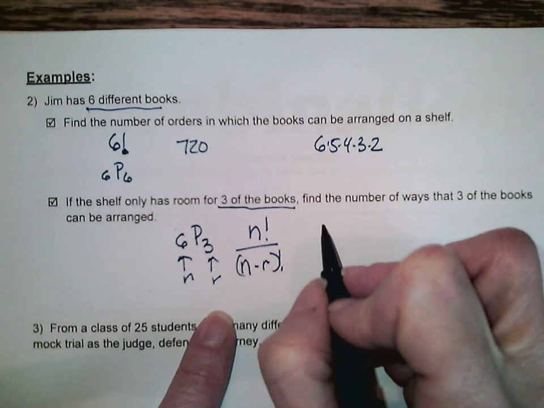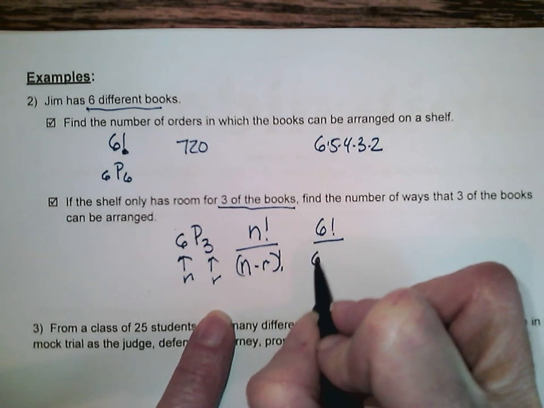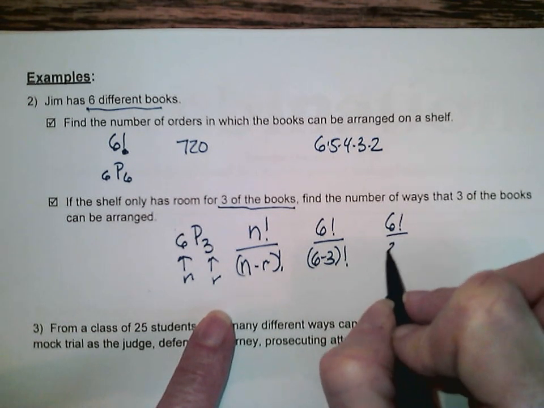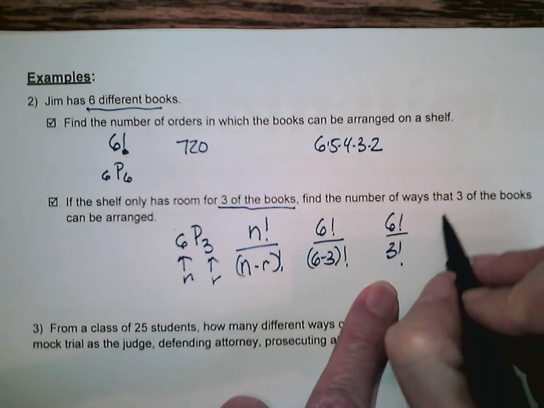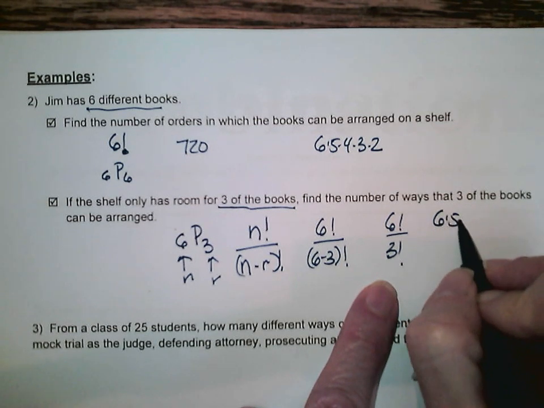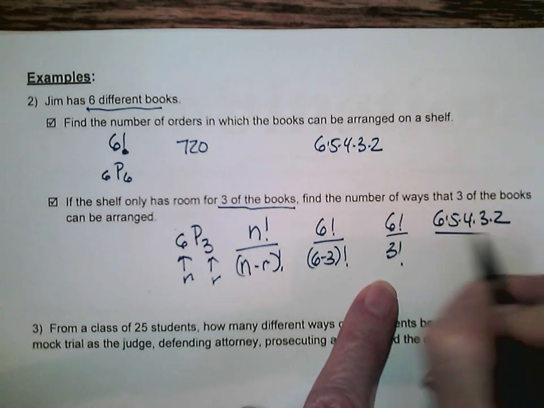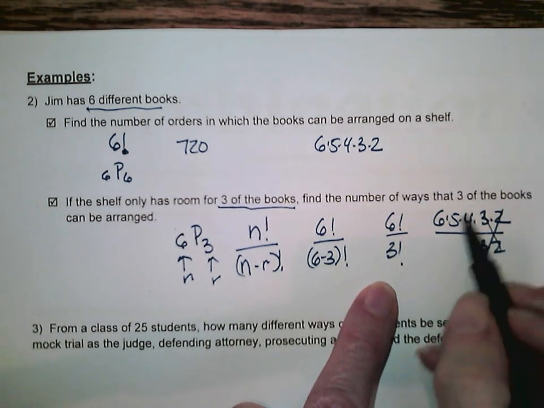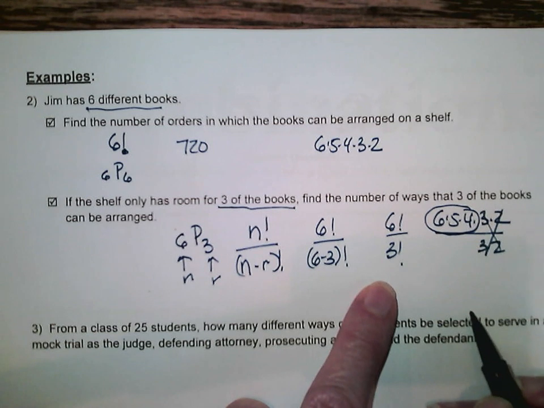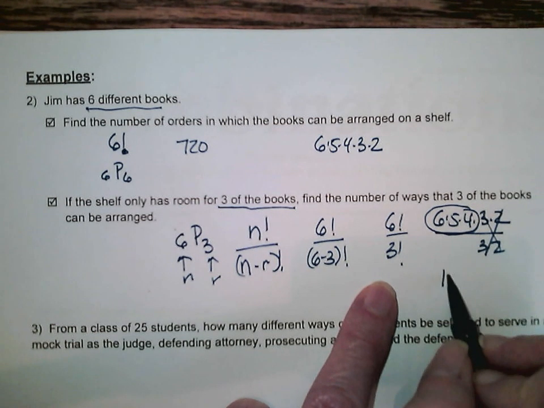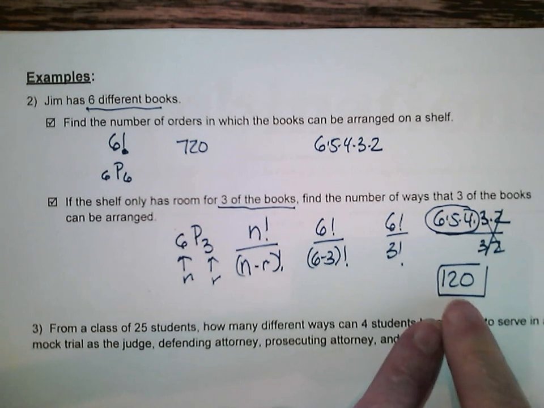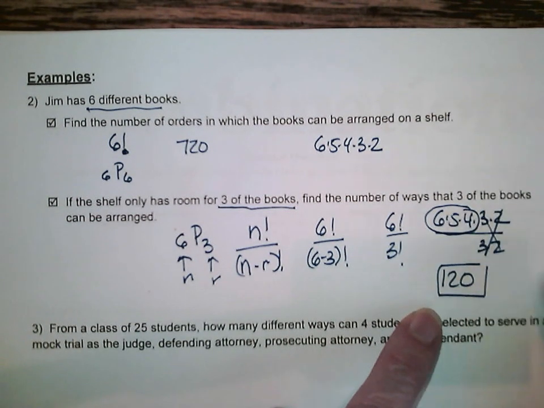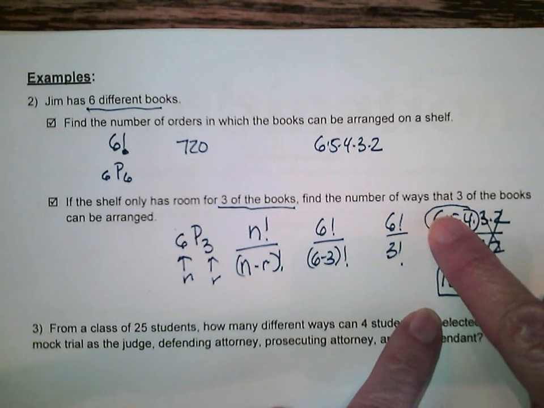So it's really 6 factorial over 6 minus 3 factorial, which is 6 factorial over 3 factorial. 6 factorial is 6 times 5 times 4 times 3 times 2. 3 factorial is 3 times 2. The 3's and the 2's cancel out. We're left with 6 times 5 times 4, which is 120. That's a quick mental math problem, and for a lot of kids, it's really better to keep working it out until you get it. I just did 4 times 5 is 20, times 6 is 120.